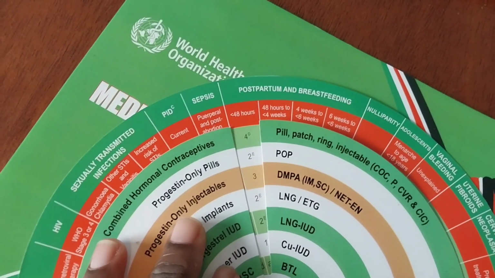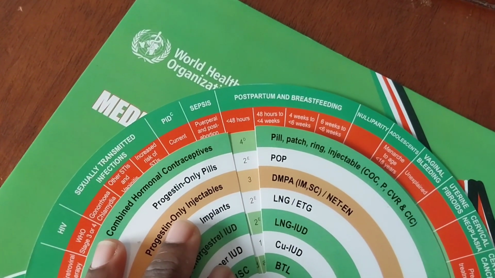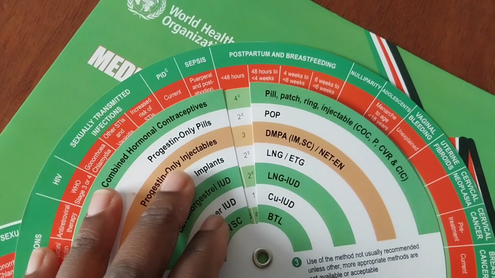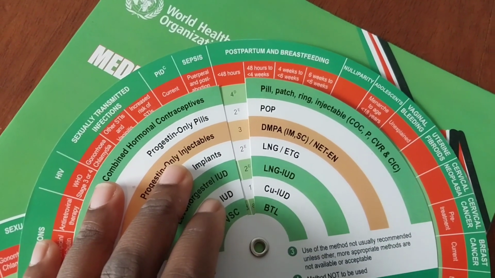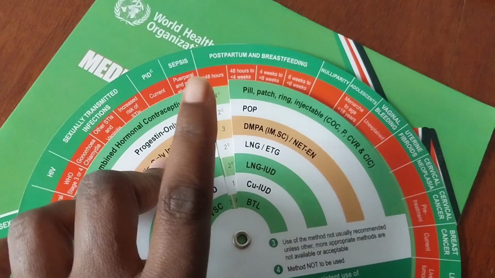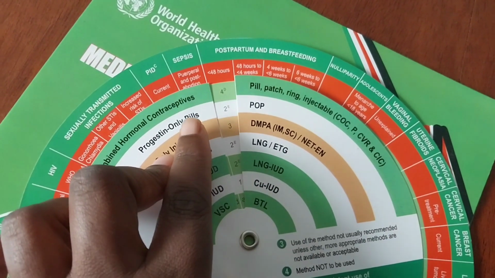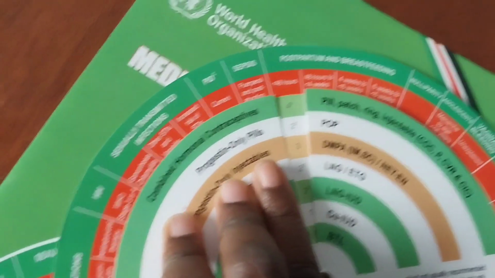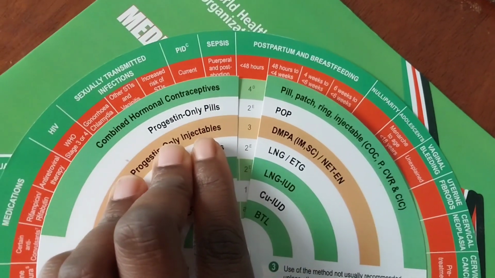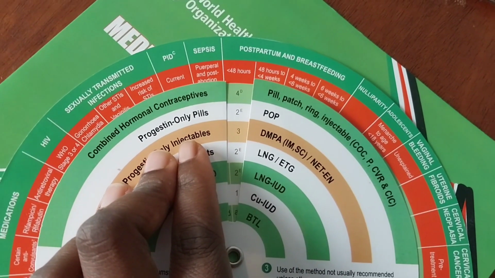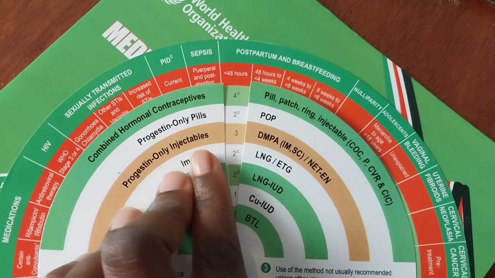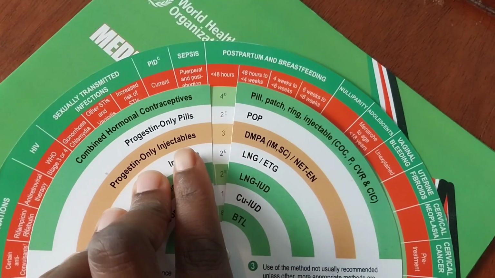Let's continue. If a patient has just given birth, is less than 48 hours, and the mother has presented to you for a family planning method, you just rotate and come to less than 48 hours. You'll find that I can't give her combined hormonal contraceptives, and I can also not give her progesterone only injectable.